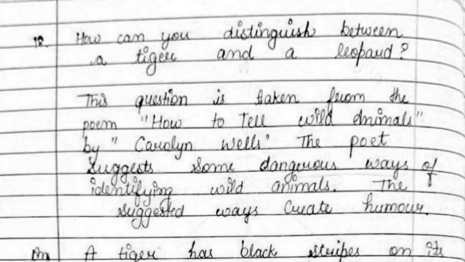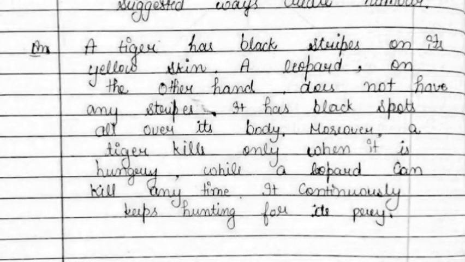18th question is, how can you distinguish between a tiger and a leopard? This question is taken from the poem How to Tell Wild Animals by Carolyn Wells. The poet suggests some dangerous ways of identifying wild animals. The suggested ways create humor in the poem. A tiger has black stripes on its yellow skin. A leopard, on the other hand, does not have any stripes. It has black spots all over its body. Moreover, a tiger kills only when it is hungry, while a leopard can kill any time. It continuously keeps hunting for its prey.